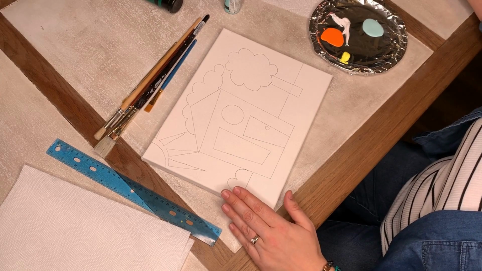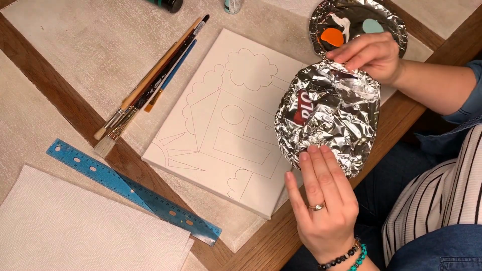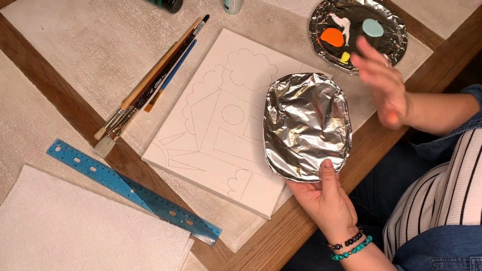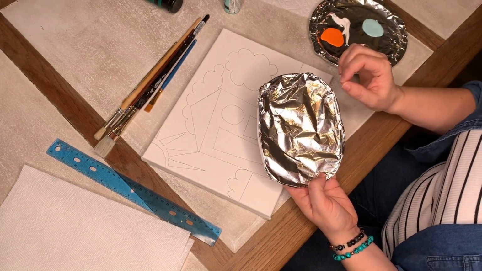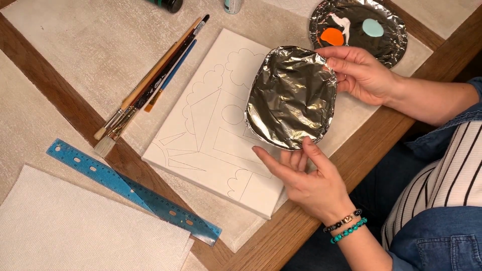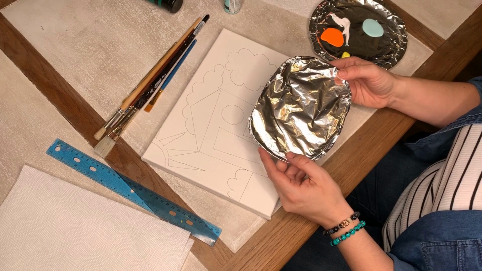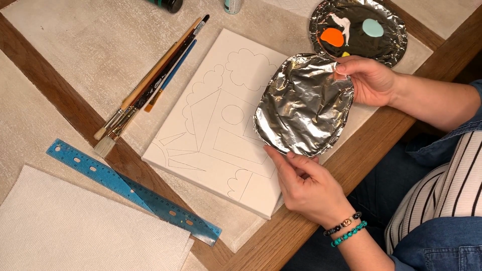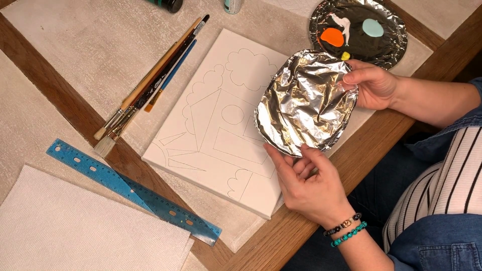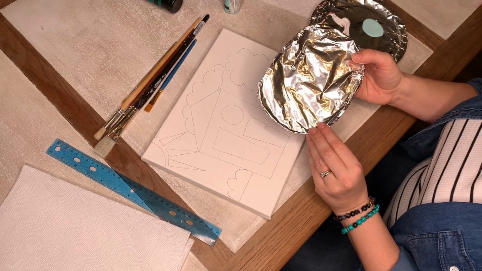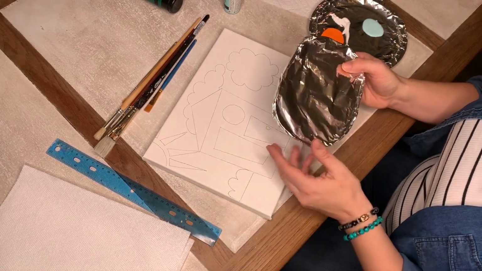So what I have done is I've gone and gotten some container lids, and I put aluminum foil or some sort of paper on them so I can put my paint on, and then I can kind of roll up my paint when it's done and throw it in the garbage, because we don't want to be putting paint down your parents' sink. It's not good for it. So we can wash our brushes and things like that, but we don't want to be washing actual paint into your sink. We don't have to.